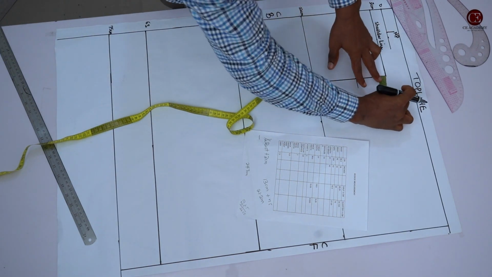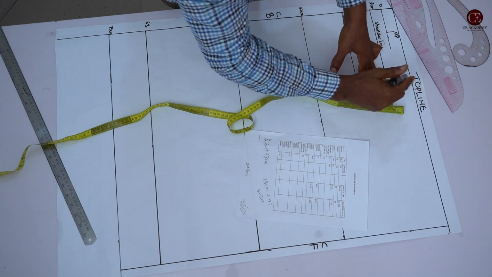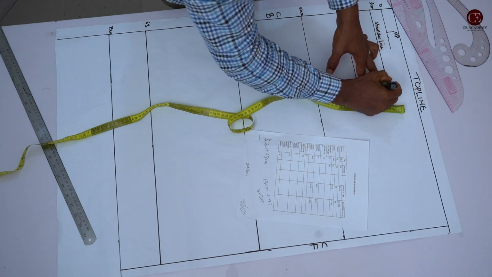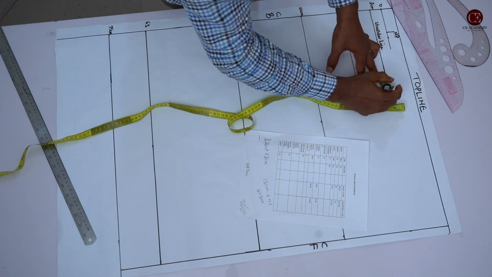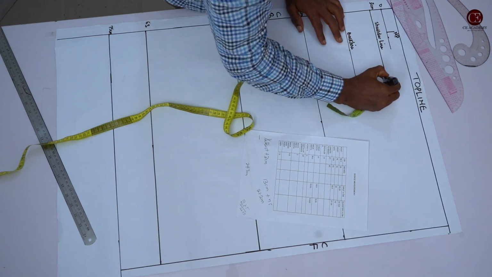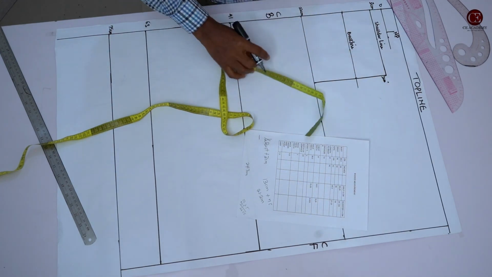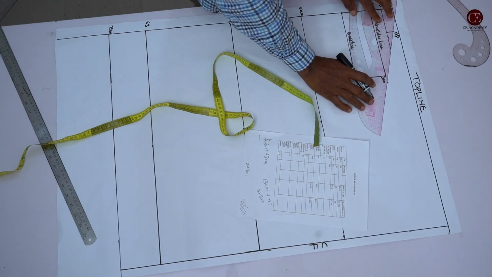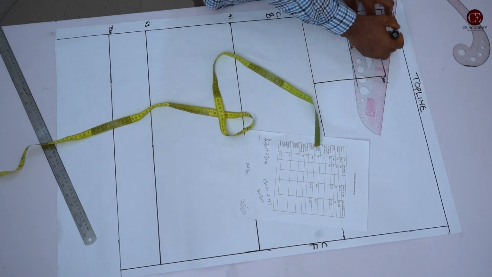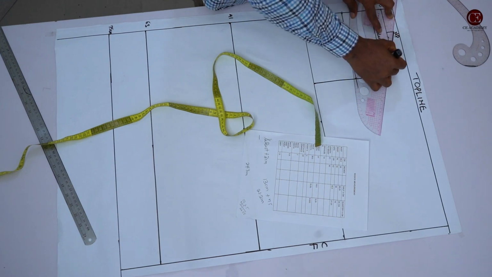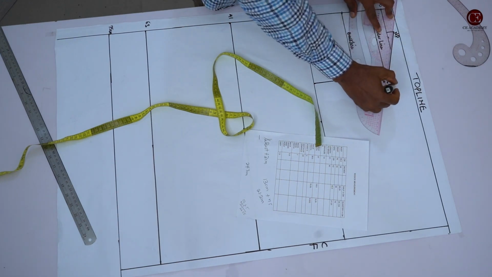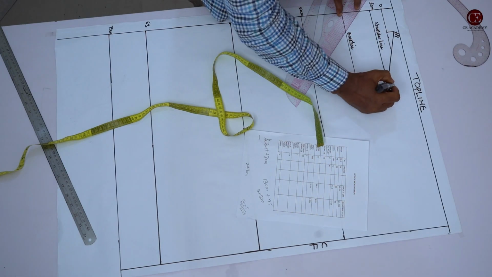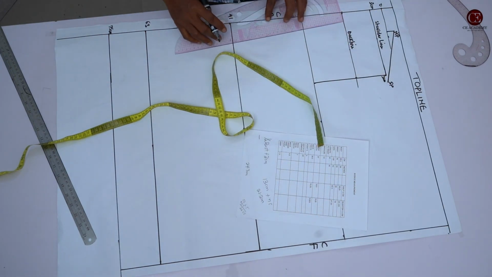On the shoulder line, measure 2 cm out. Now connect with the straight ruler from MP to the 2 cm out and label it SP. SP is the shoulder point.